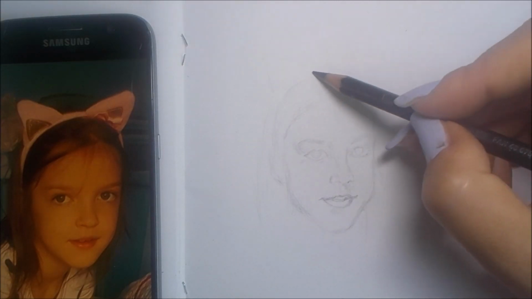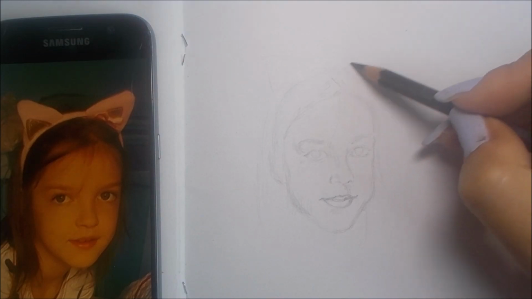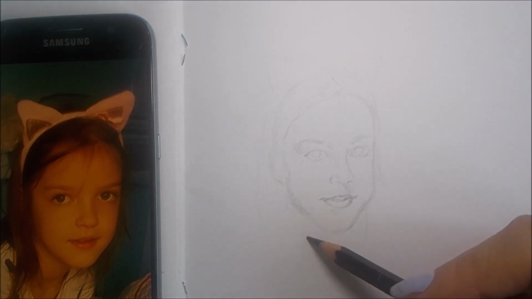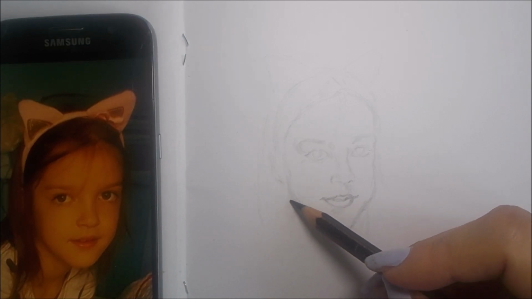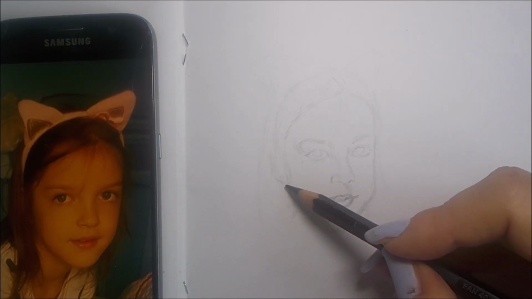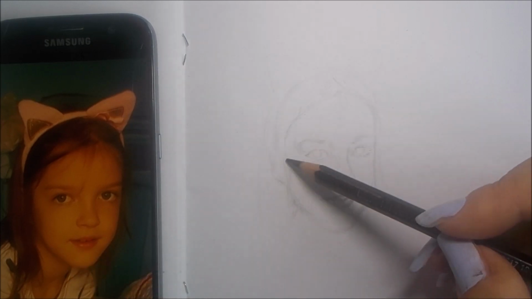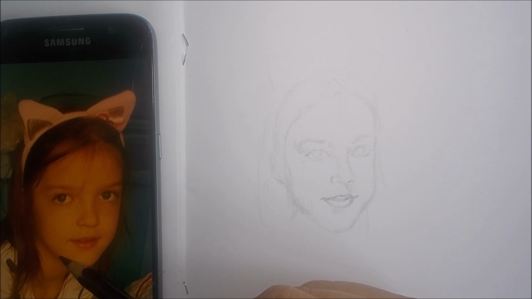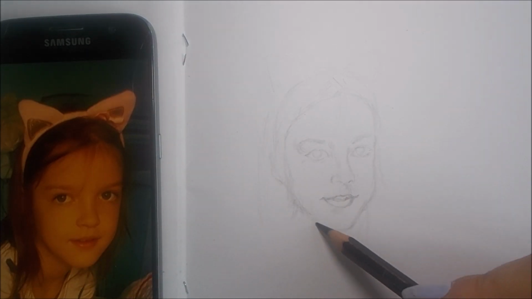And now I'm just putting in some of the finishing touches on my basic sketch, and you can see I'm still checking to see whether these distances match.